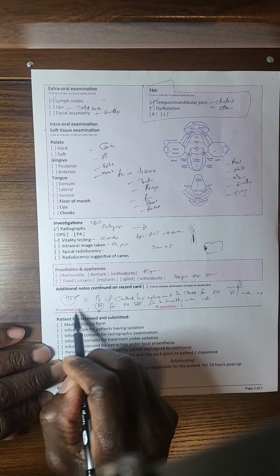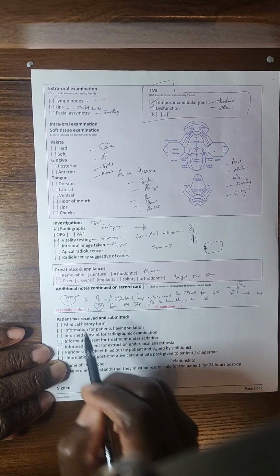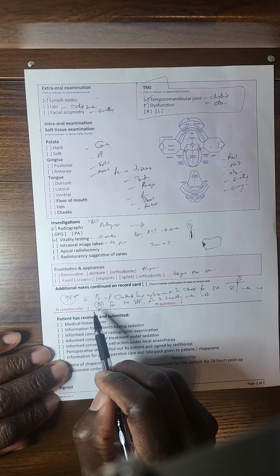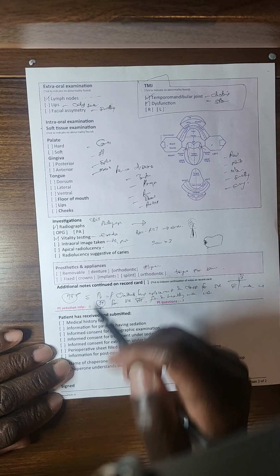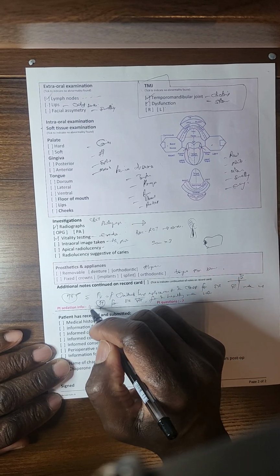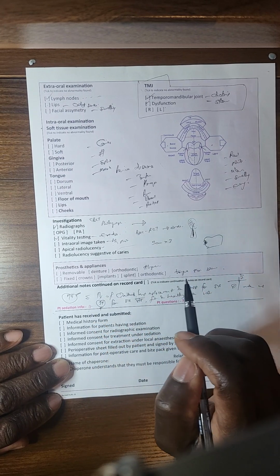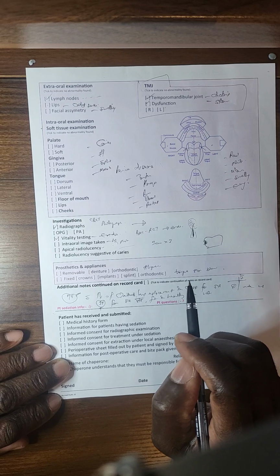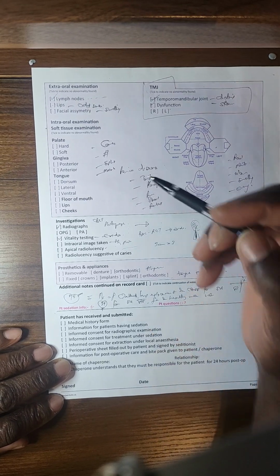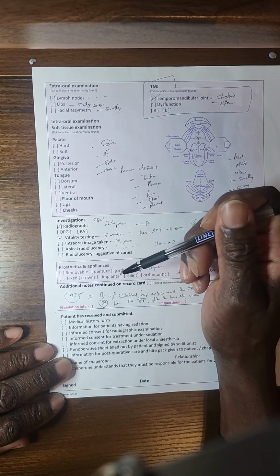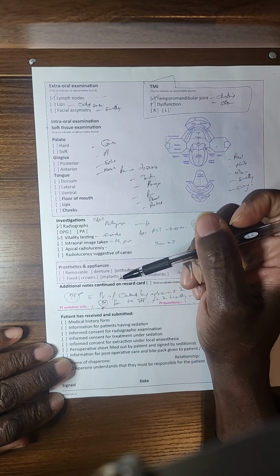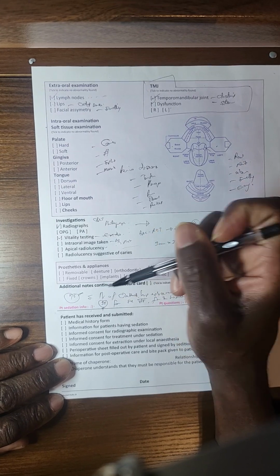Okay, now this is patient information for sedation. Before we let the patient go, even if it's over the phone, we have to tell them the do's and don'ts for the day of sedation. They need to have staff for 4 hours. They need to come with an escort. They need to have some means of transport.